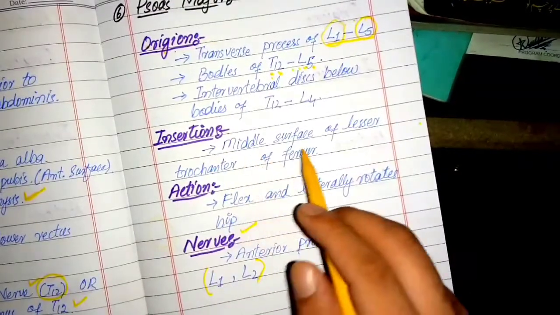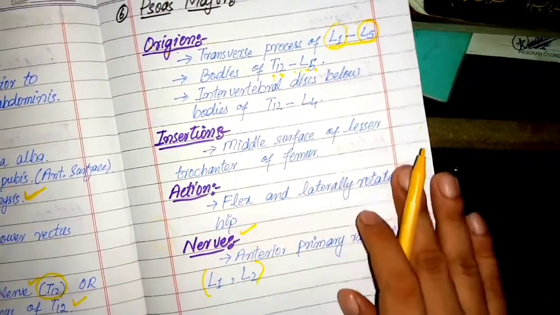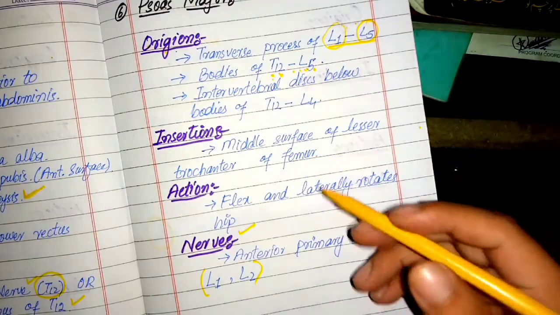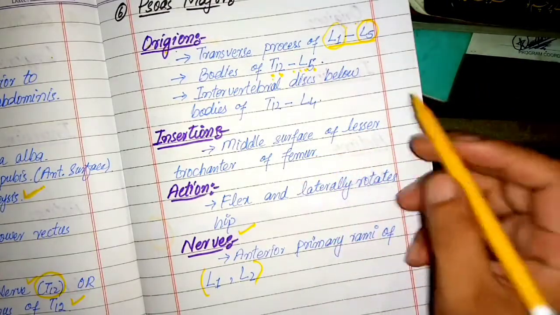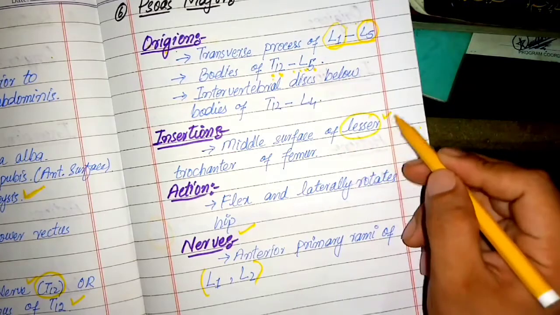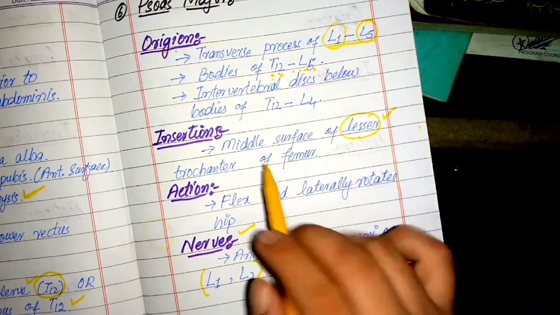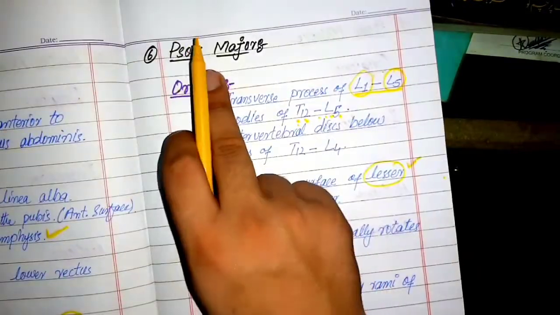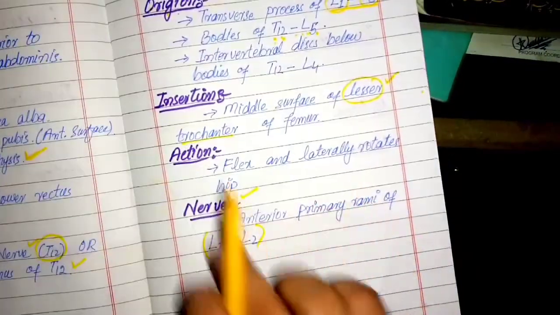Its insertion is the middle surface of the lesser trochanter of the femur. In the upper femur region, we have two trochanters: the lesser trochanter and the greater trochanter. So the middle surface of the lesser trochanter is the insertion point for the psoas major muscle, right?